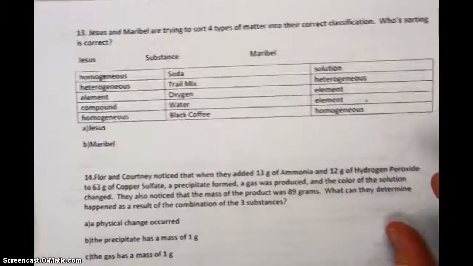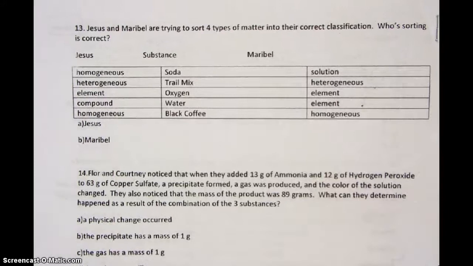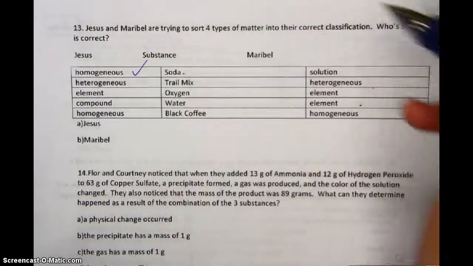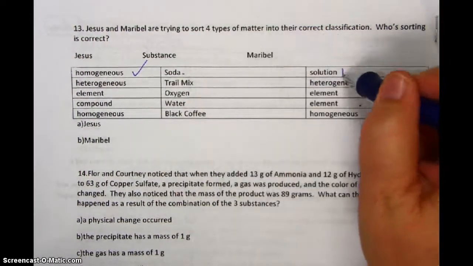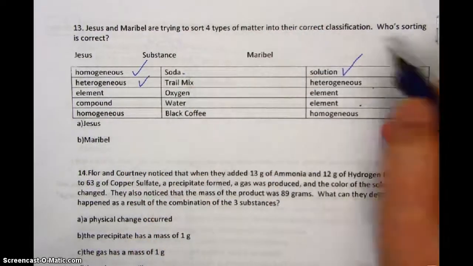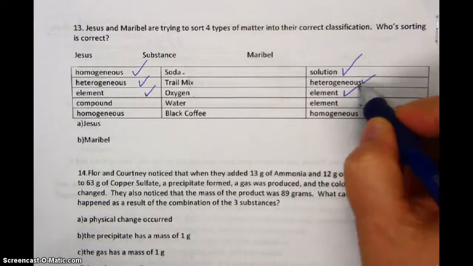Okay, number 13. Jesus and Maribel are trying to sort 4 types of matter into their correct classification. Whose sorting is correct? Okay, so Jesus said a soda is a homogeneous mixture. He's right. And Maribel said it's a solution. She's correct. Trail mix, heterogeneous, is correct. Oxygen is an element. Yes, that is correct.